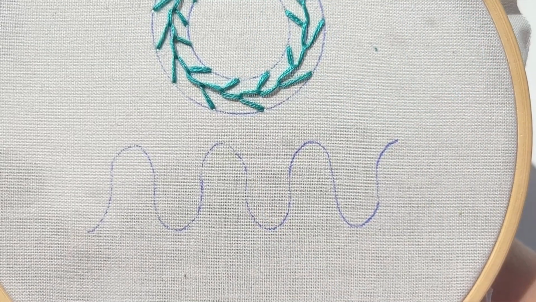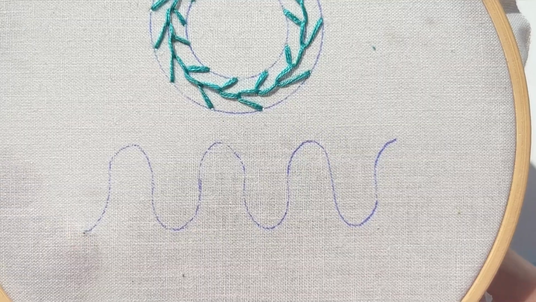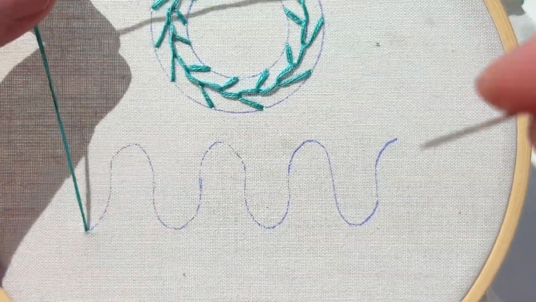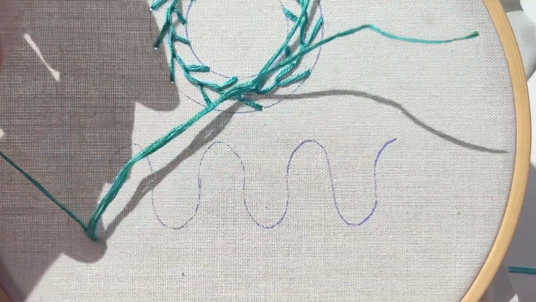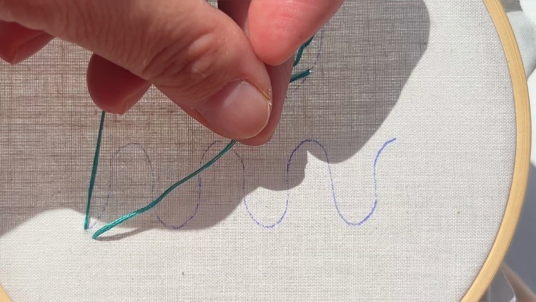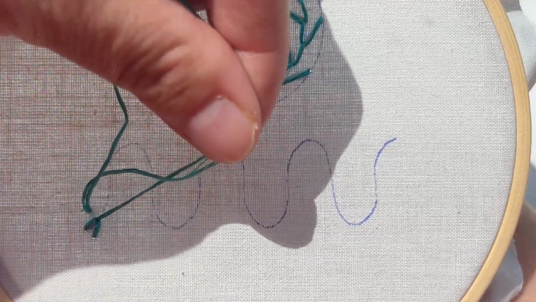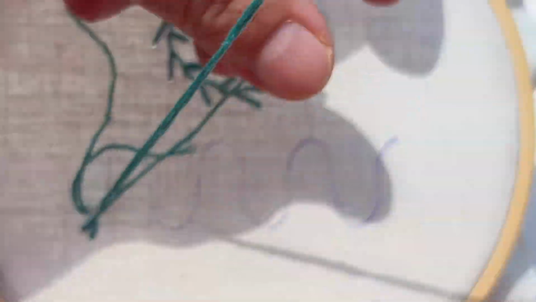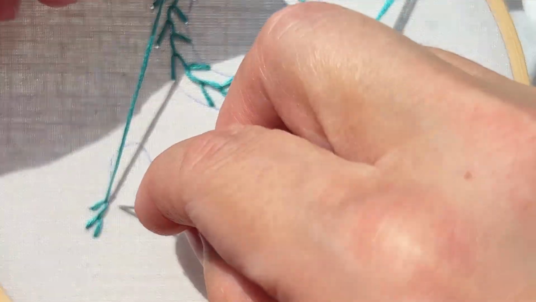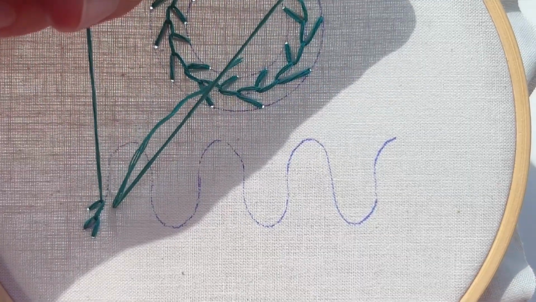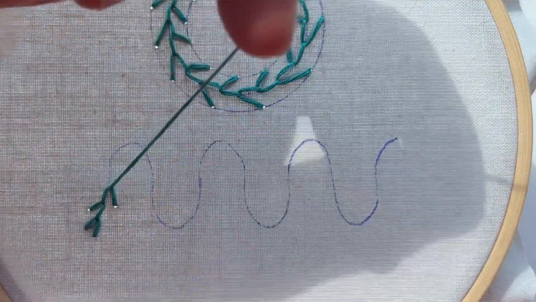And the last task, we thread the needle with 3 strands as well. And now let's try to embroider this wave. Well, this task is a little bit difficult, but don't be in a hurry and you will do it easily.